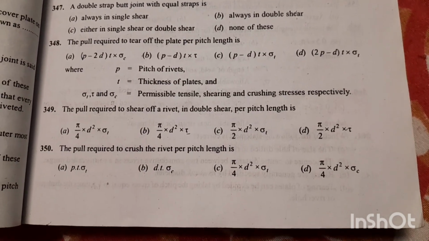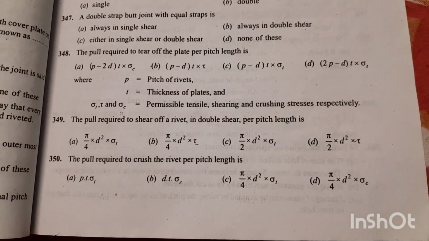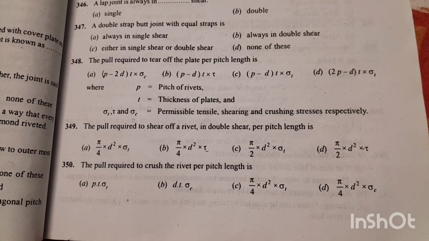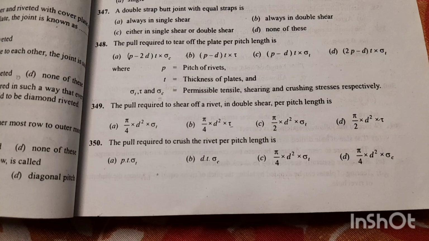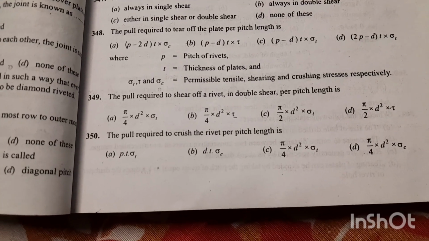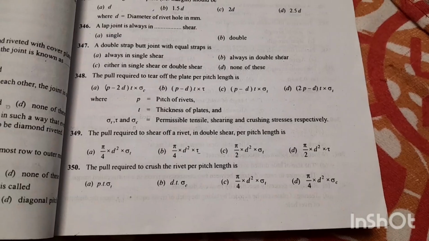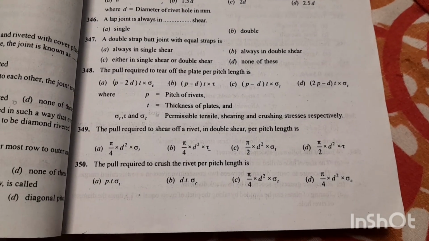Next question 350. The pull required to crush the rivet per pitch length is, option B is the right answer, d t sigma c, where d is the diameter of the rivet hole in mm, t is the thickness of the plate, and sigma c is the crushing stress for the rivet material.